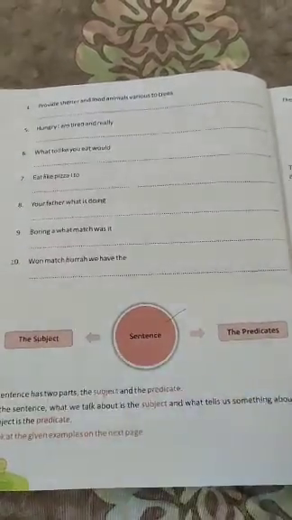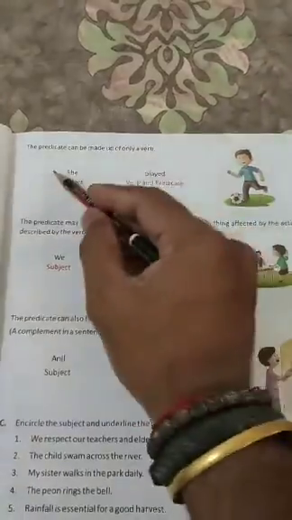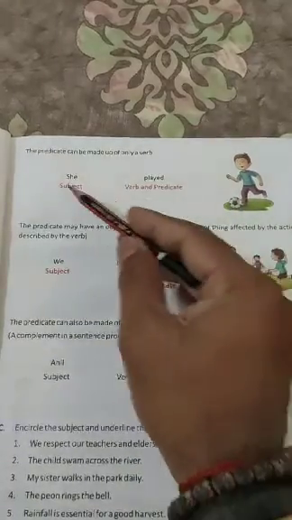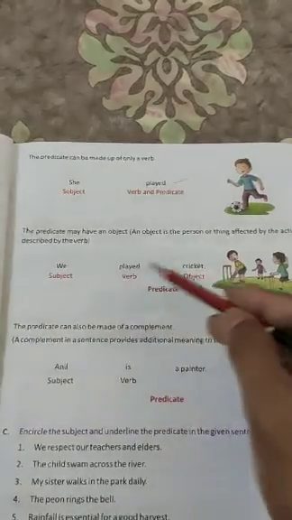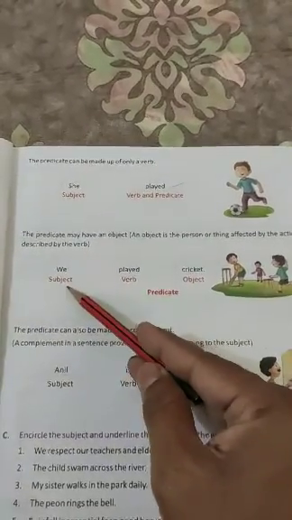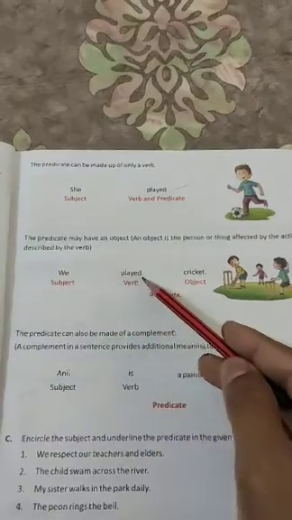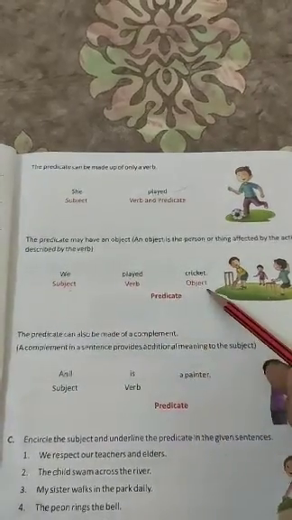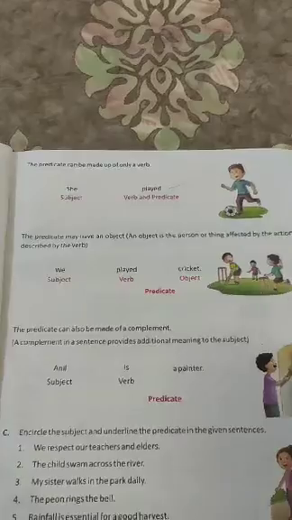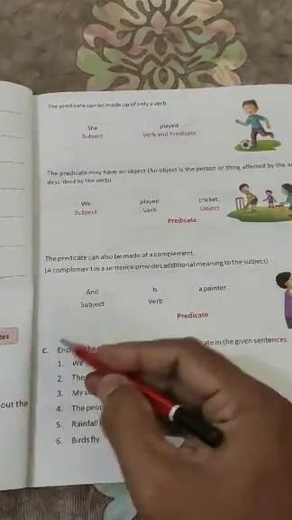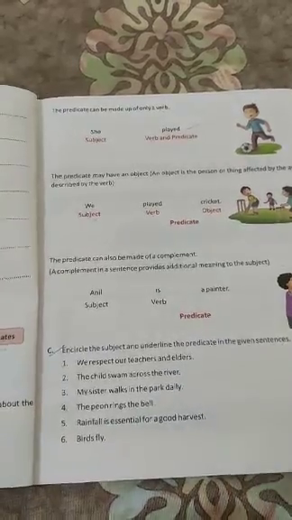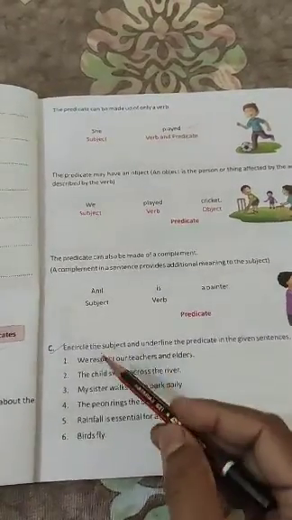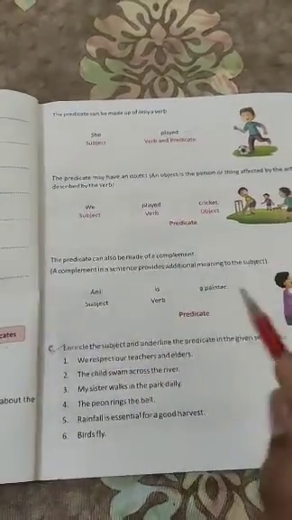Now with the examples given here. She played. Here the subject is "she", and "played" is the predicate part. Another: We played cricket. We, you know, is a pronoun subject, and now the verb and the object, both are the predicate here. Now here Exercise C is given. Encircle the subject and underline the predicate in the given sentences. Subject you have to encircle, and predicate we have to underline.